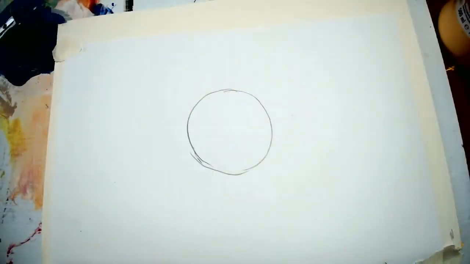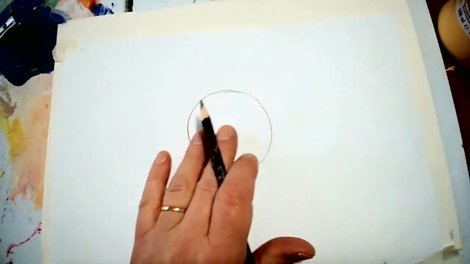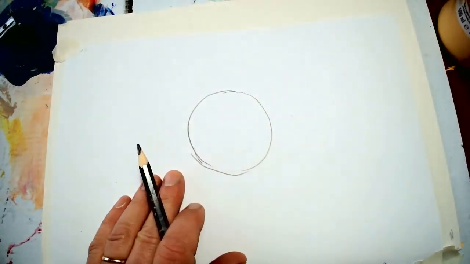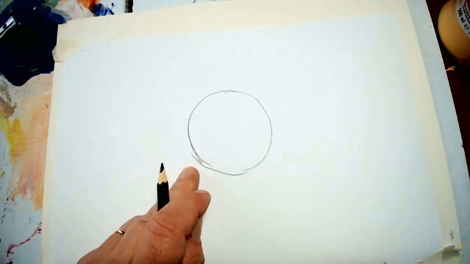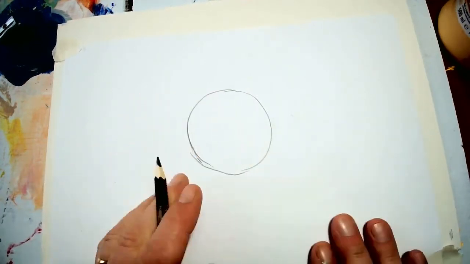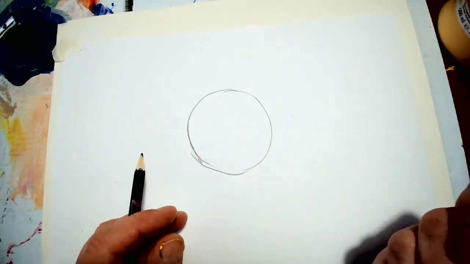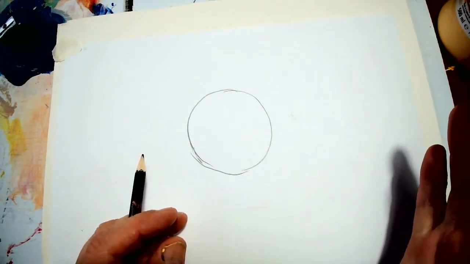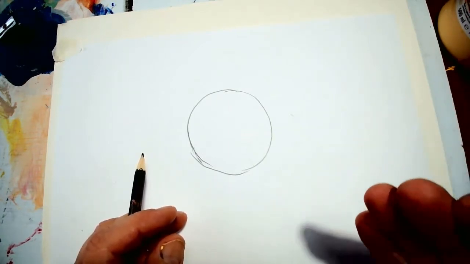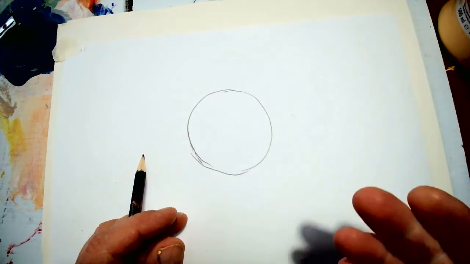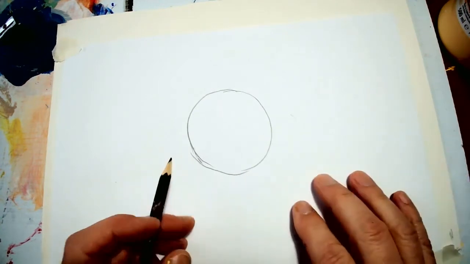Okay, what I'm doing now is I've just drawn a very simple circle here, a bit rugged around the edge, but a basic circle. And we're talking about light and form, and light and space in particular, the illusion of distance that we can create.